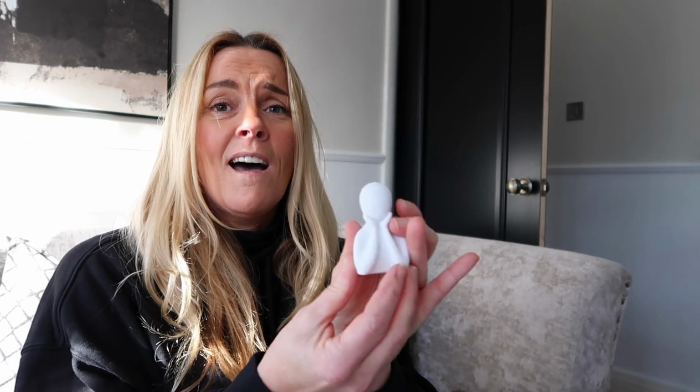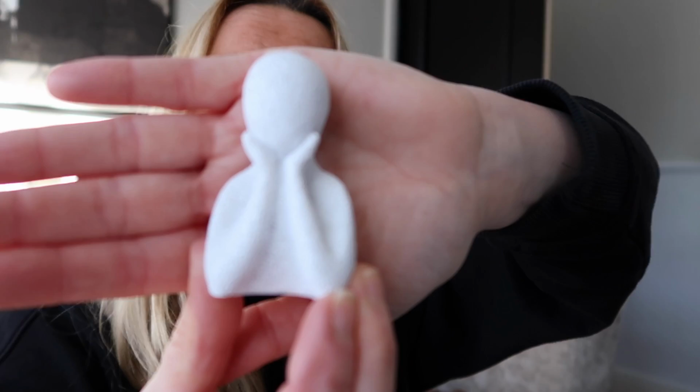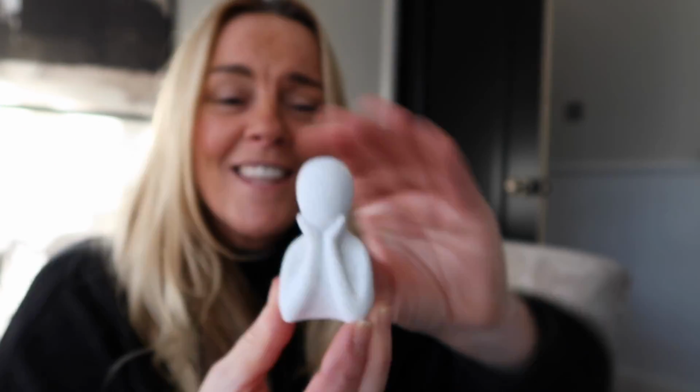How cute is that? Isn't that lovely? It's just a little thinking ornament. But I got it for my desk, or you can put it on top of books, or you can put it on a little console table. I really like that. That's lovely. I wasn't expecting it to be that small, but it's still gorgeous.